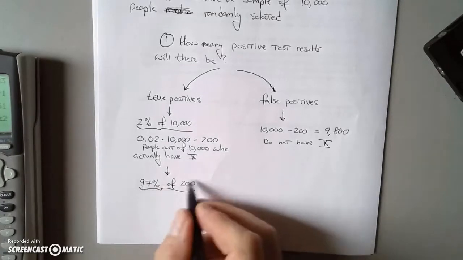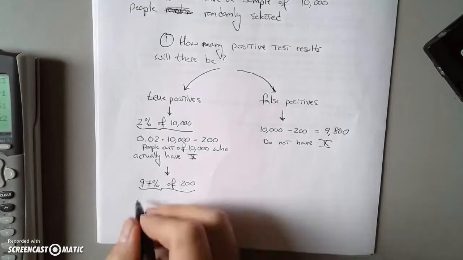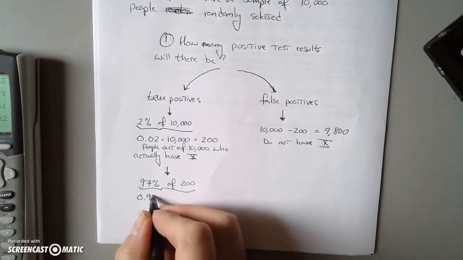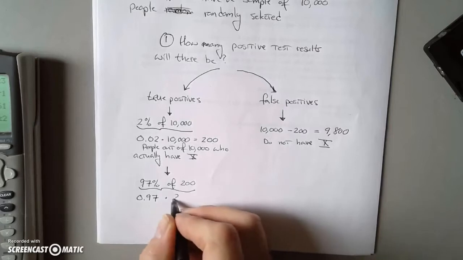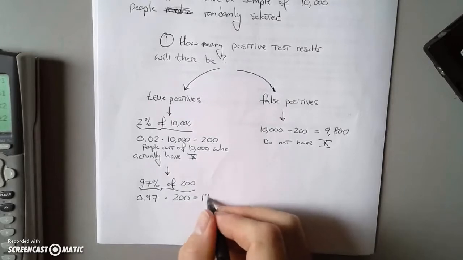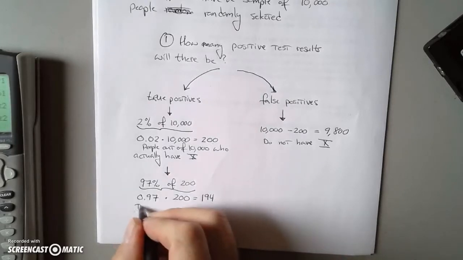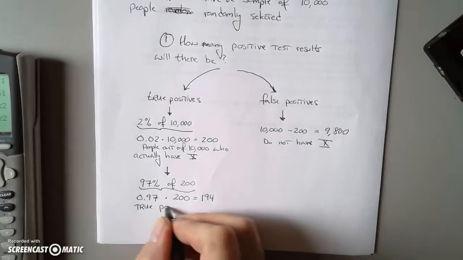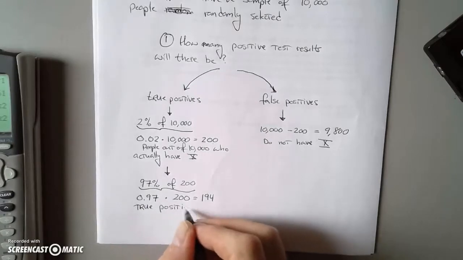The test should accurately diagnose 97% of them. So that's 0.97 times 200, is 194 true positives.